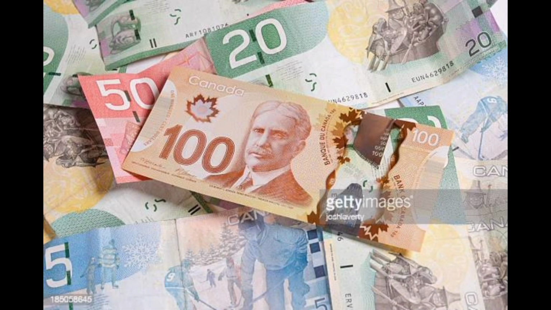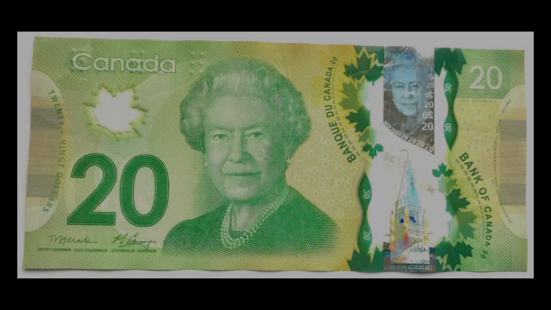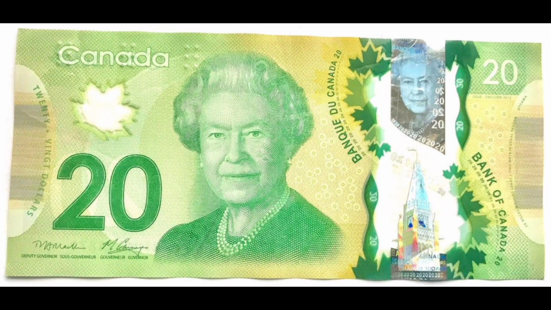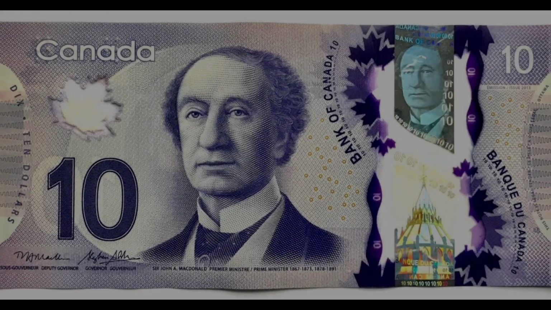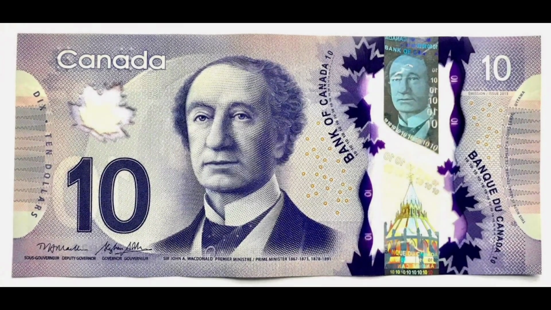$100 bill. Last and most obscurely, we have the Canadian $100 bill, featuring the face of Robert Borden, 1854 to 1937, who was Prime Minister of Canada during World War I, 1914 to 1918. The back has a salute to Canadian science research, including a depiction of insulin, which was discovered by Canadian scientist Frederick Banting, 1891 to 1941.